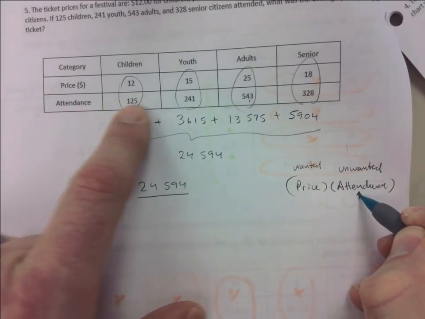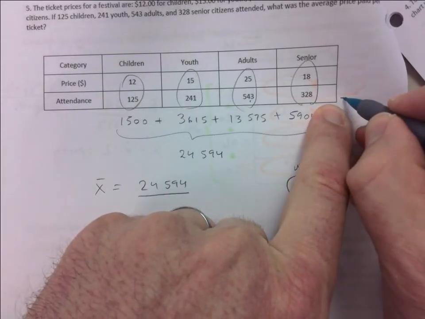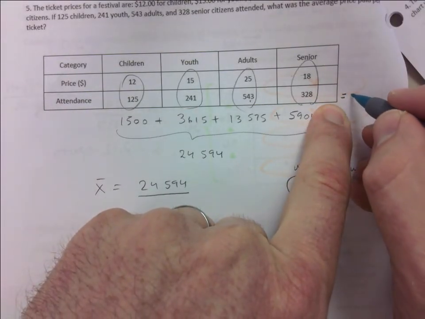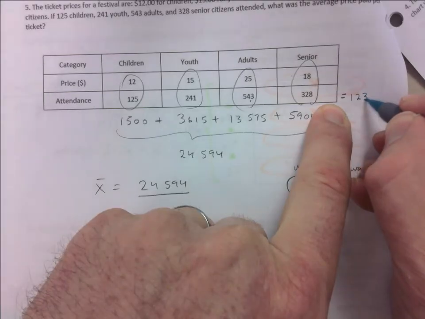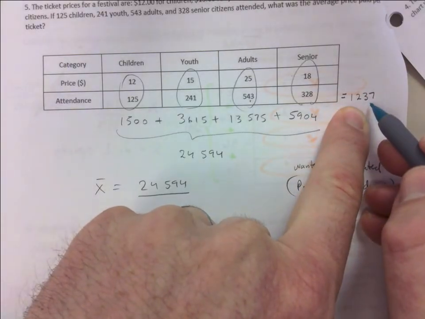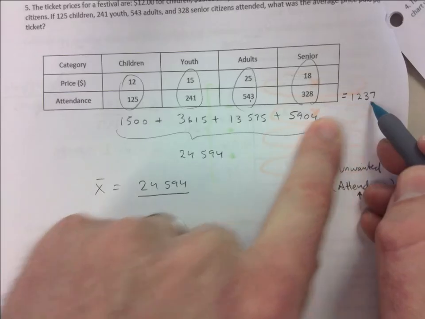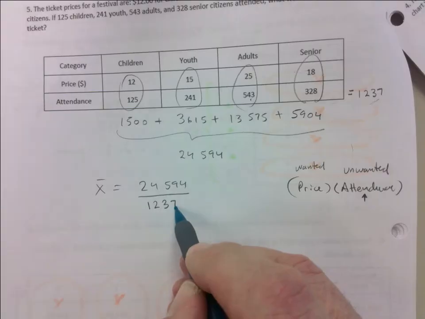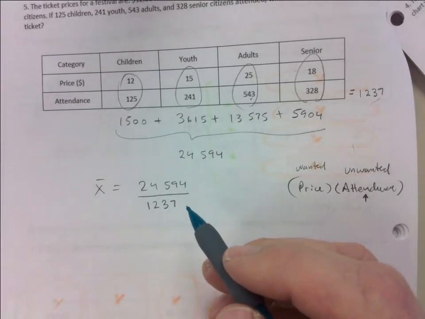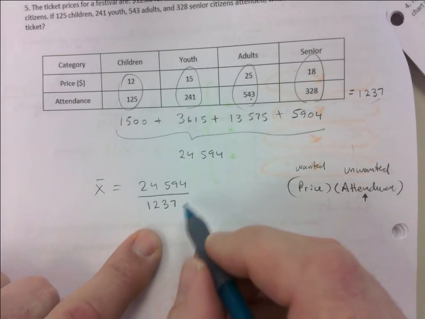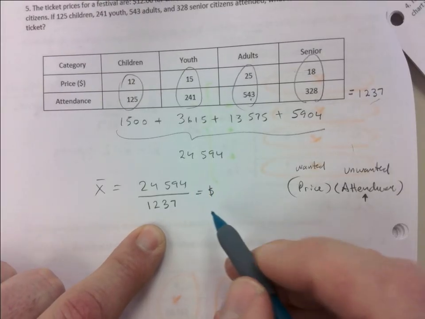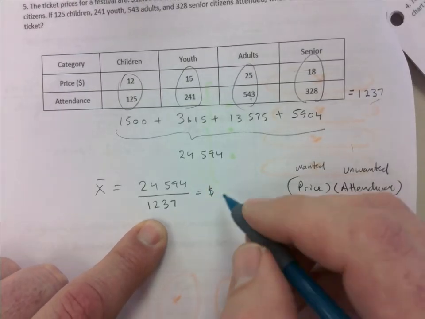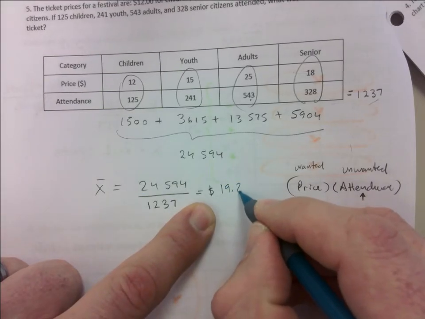So you add up your attendance row, and you get 1,237 people attended your festival, right? Sometimes if you just think about it and use common sense, you can see it through anyways. You can see like this makes sense, right? Divide, you get 19.88.